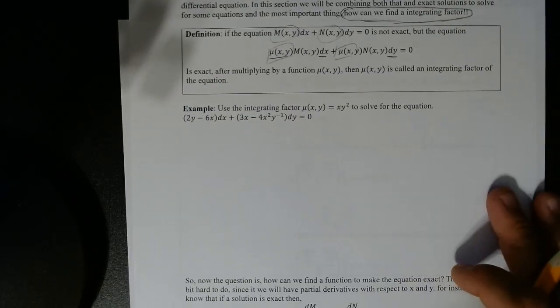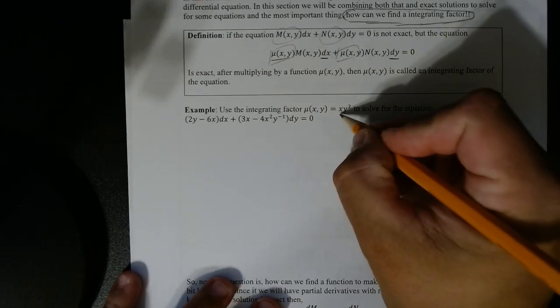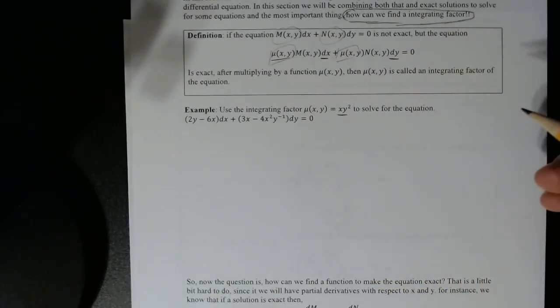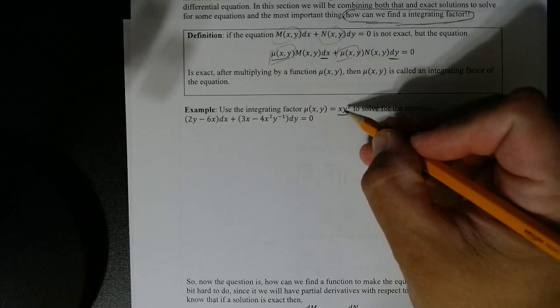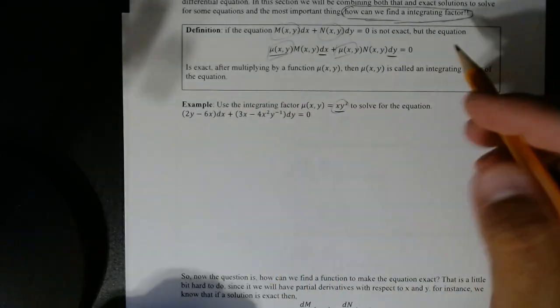So we have this equation, and we're given that the integrating factor is x y squared. The first thing we do is multiply the entire equation by x y squared.